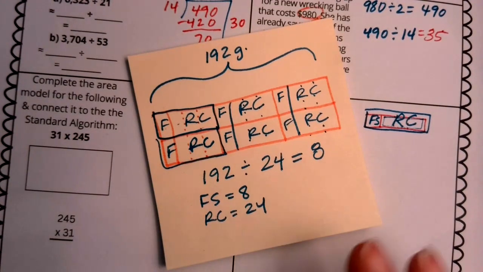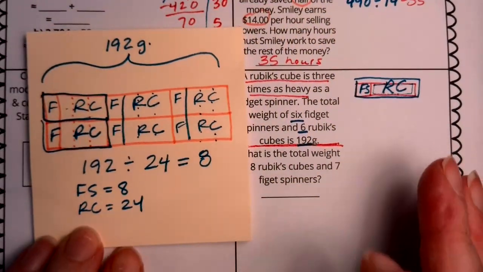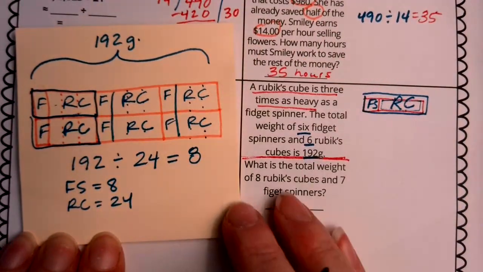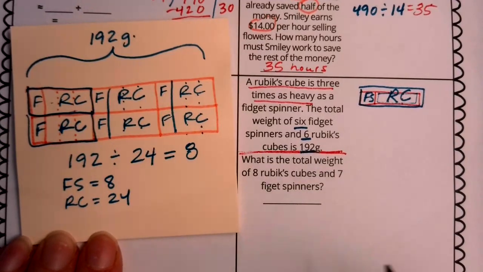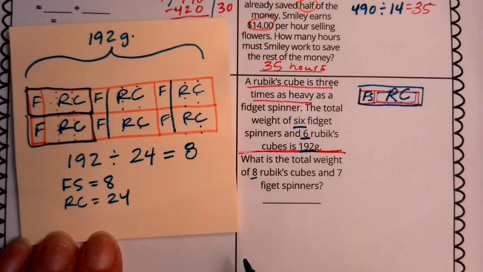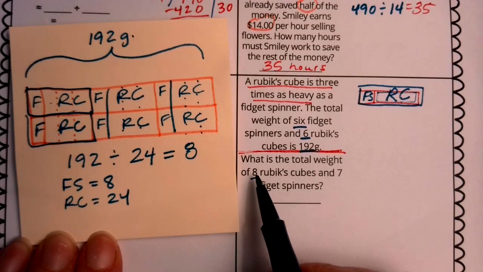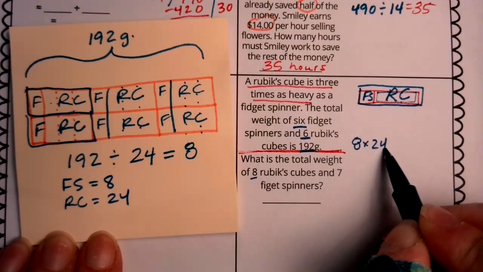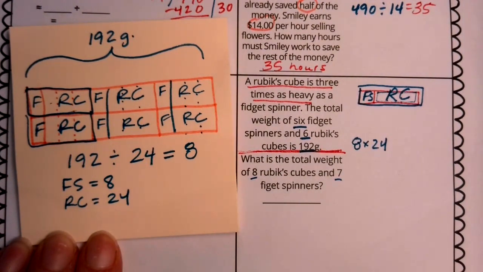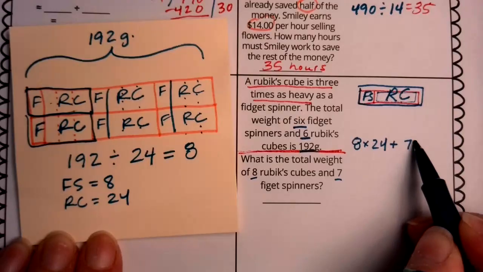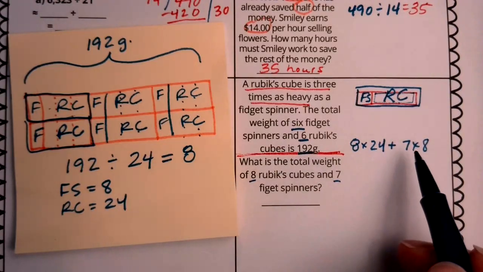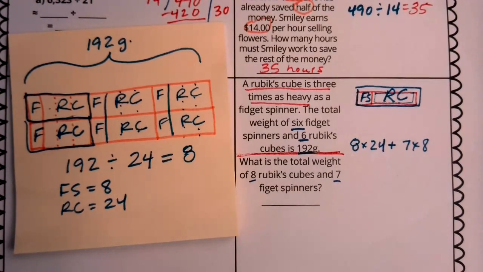Now, the reason that this idea can help me out is because I'm now ready to use the information above the red line to now help me answer the question below. Below it says, what is the total weight of 8 Rubik's Cubes and 7 fidget spinners? Well, 8 Rubik's Cubes would be 8 times 24, right? So I need to answer that. And 7 fidget spinners. So I also need to answer 7 times 8, because the weight of the fidget spinner is 8 grams, and I have 7 of those, right? So let's go ahead and do that.